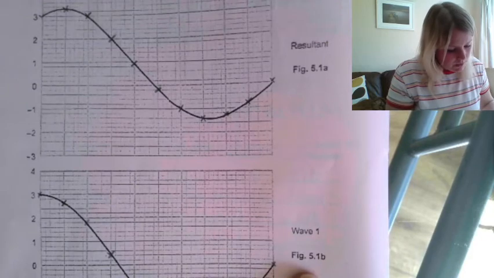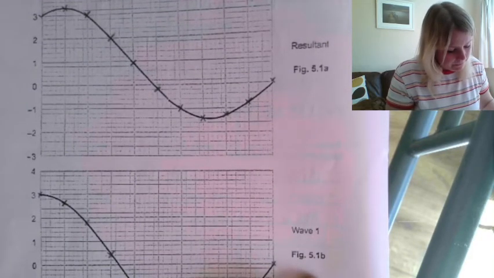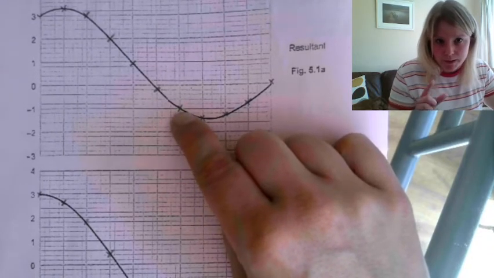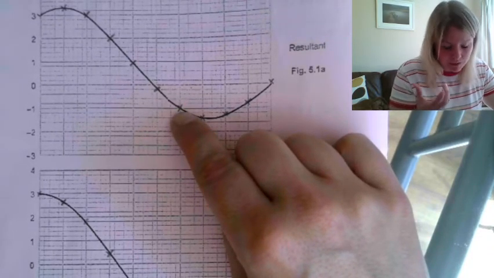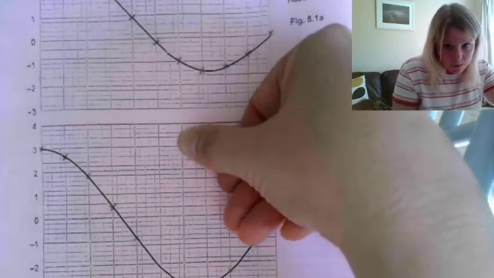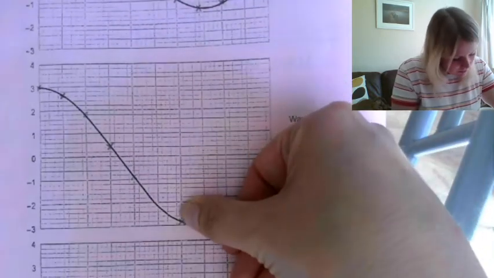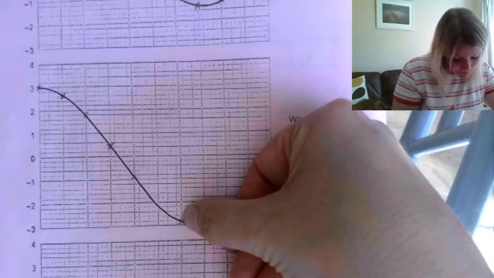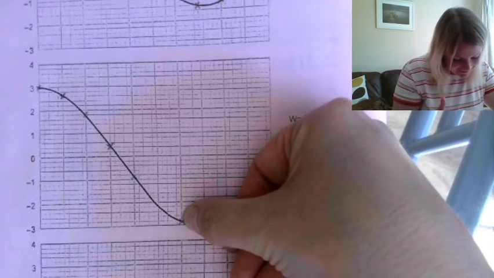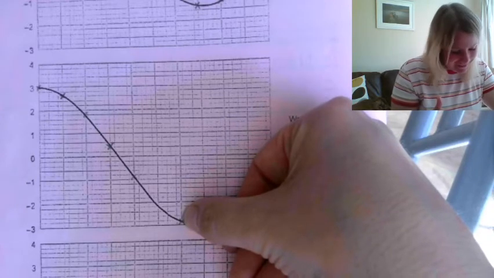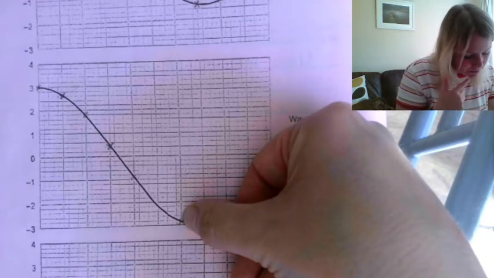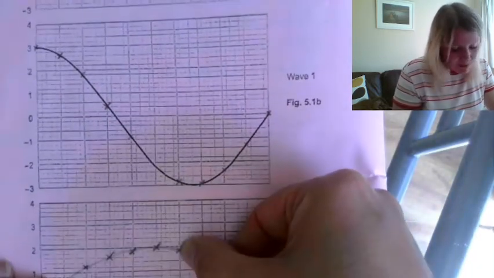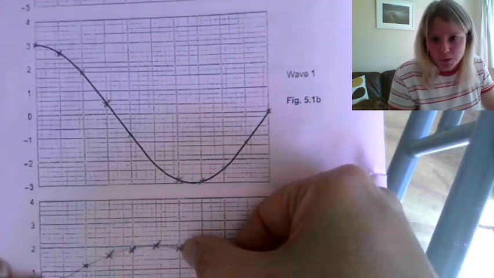So let me see. Let's look at this one. So this one here is at -1. So the sum of these other two has to give us -1. The corresponding point on this one is at -2.8. So that means, let's see if my mental maths will work, -2.8, and what do I have to get to? -1, so it's going to be 1.8. Yeah, so this one here has to be plotted at 1.8.